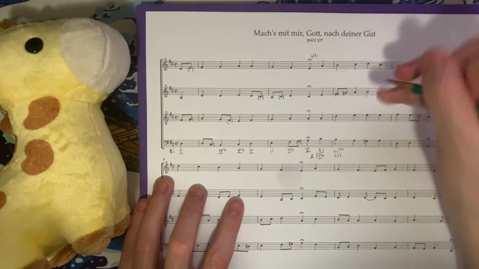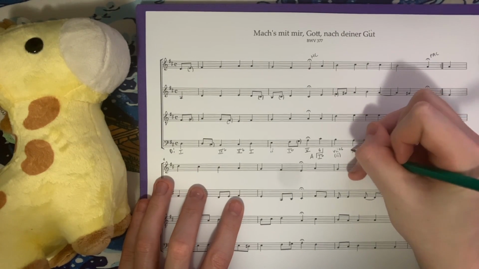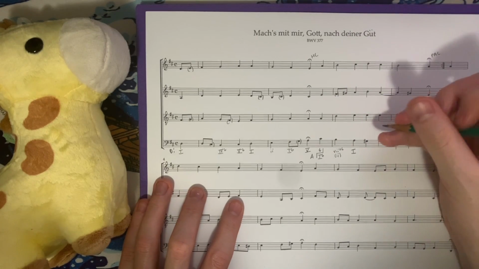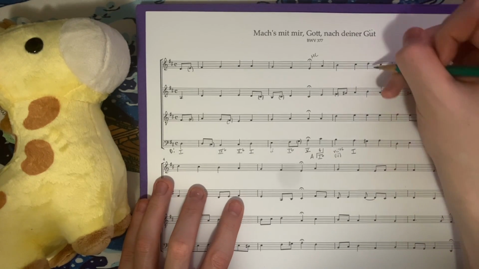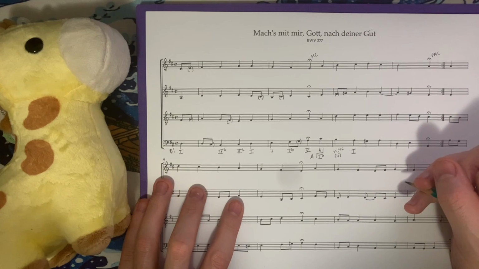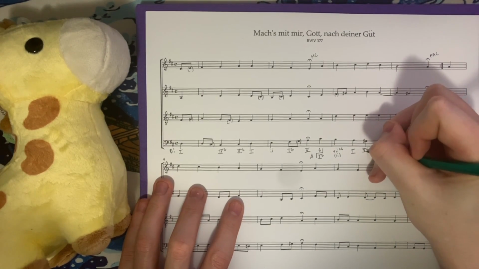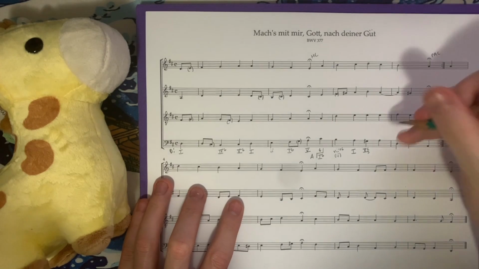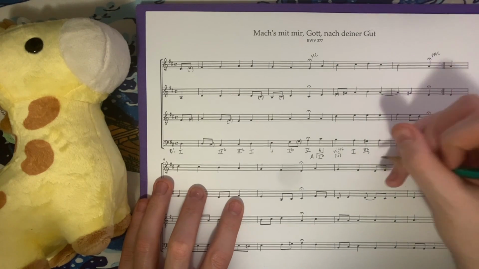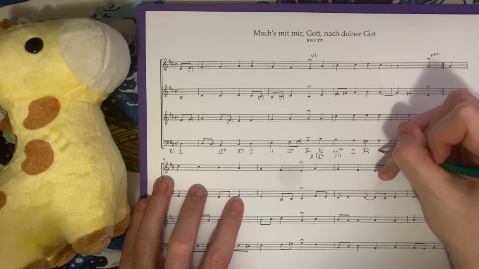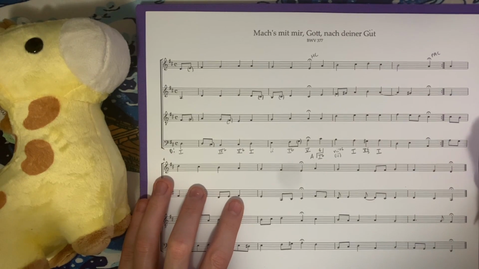A, E, A, and C sharp. That is a root position tonic triad, A major. G sharp, E, B, and D. That is an E7 chord over G sharp, or 5/6/5. A, E, A, and C sharp. Again, another tonic triad. That's exactly where we expect it to go.